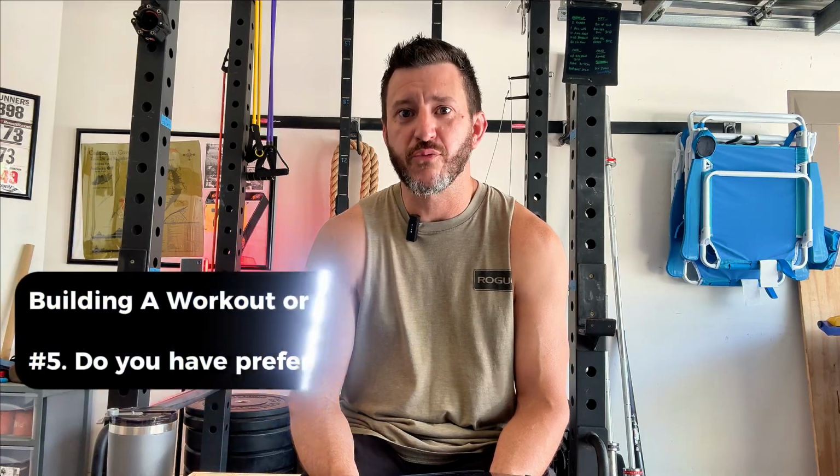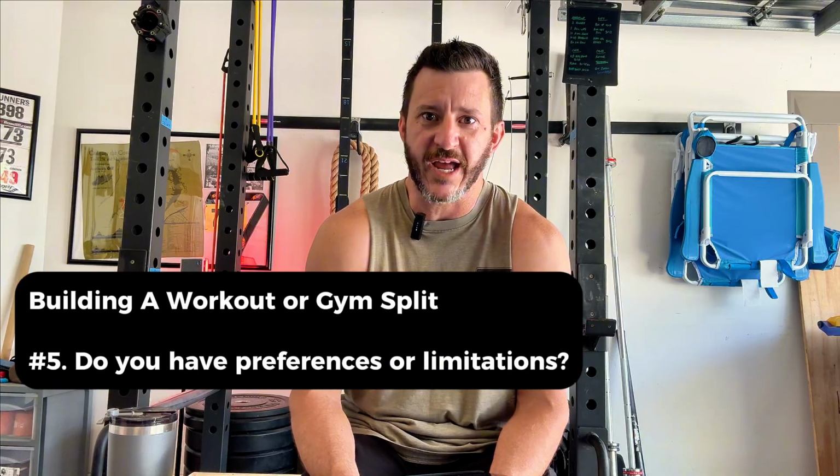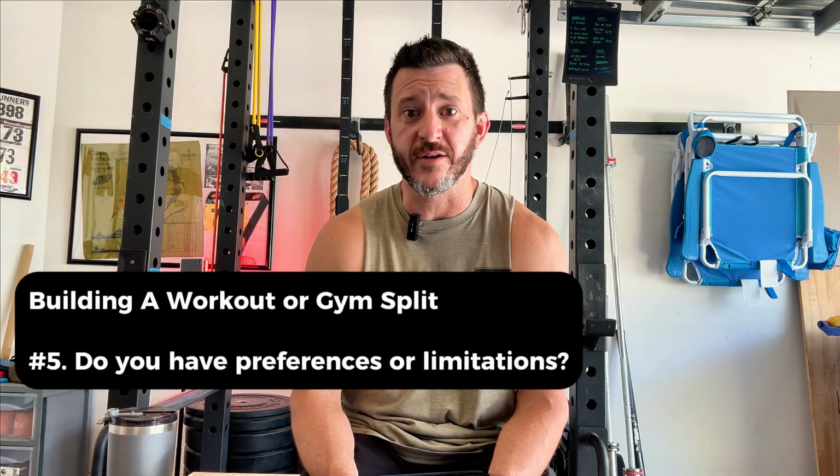Number 5, preferences and limitations. Okay, so if there is an exercise that you definitely like doing, the last time I went through this, I wanted to make sure to include cleans and snatches, like Olympic lifts. So I put that in there. If that's a preference, you're going to want to put it in. Also, some kind of a limitation.